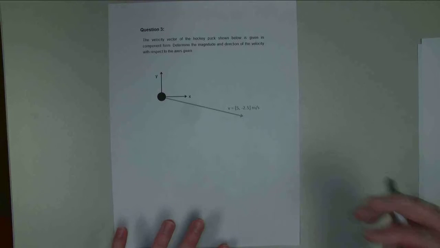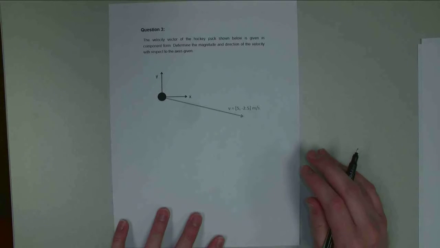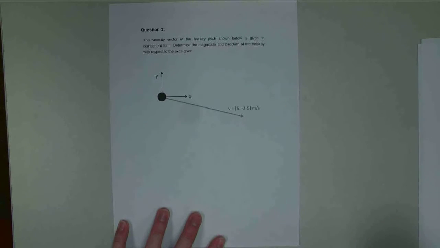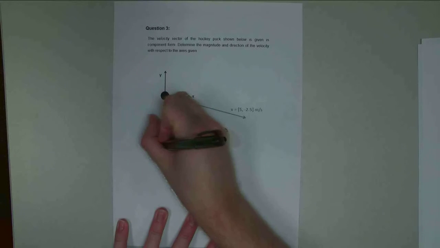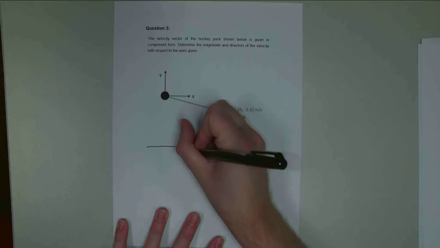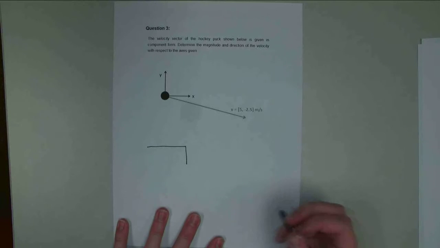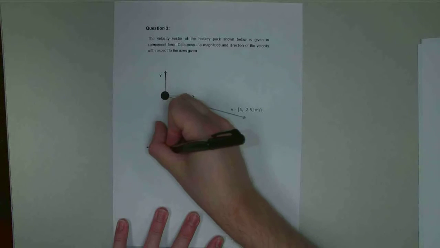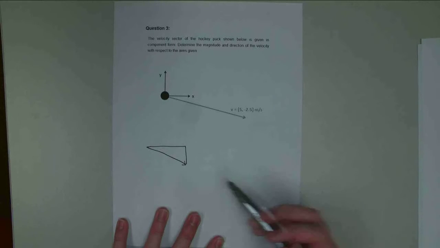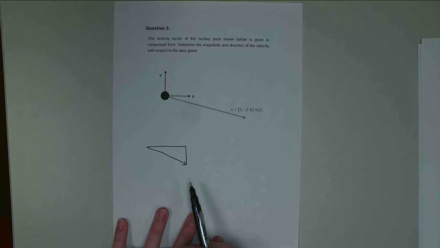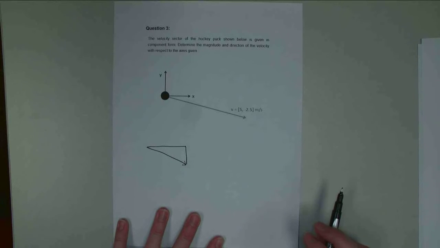So I'm going backwards from what I've done in the previous two problems. And I still want to start by drawing out my triangle. So I've got x and y, kind of like this, and my hypotenuse is as shown. And in this case, I don't know the direction or the length of the hypotenuse, but I do know the two legs of this.